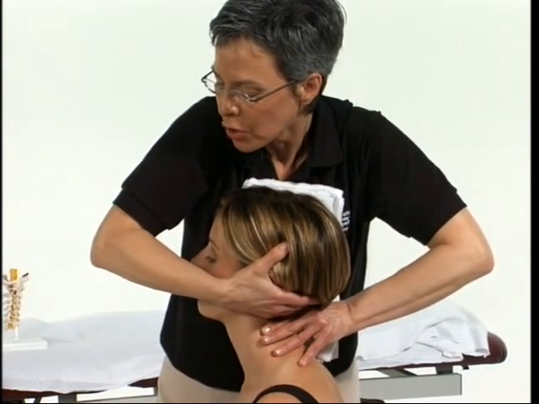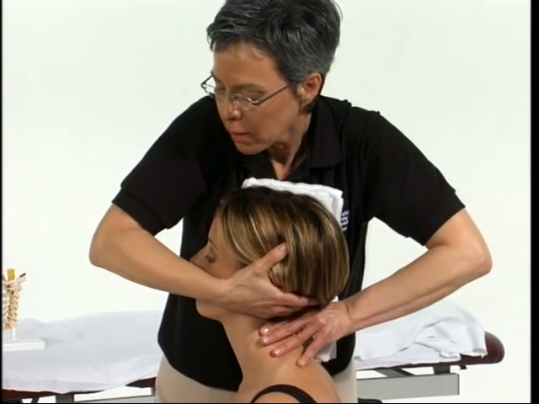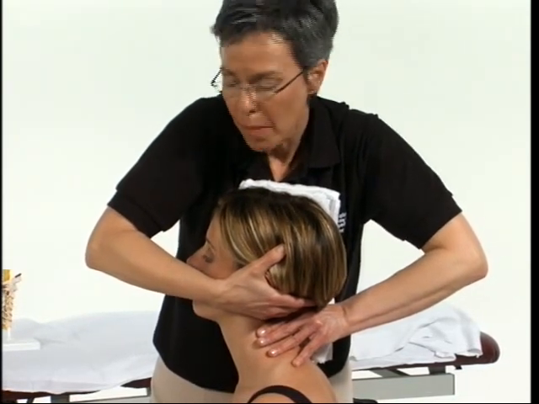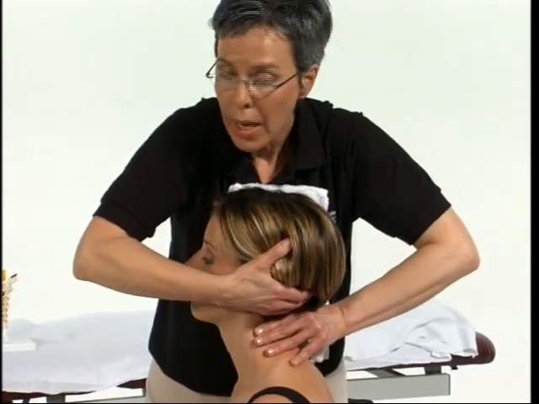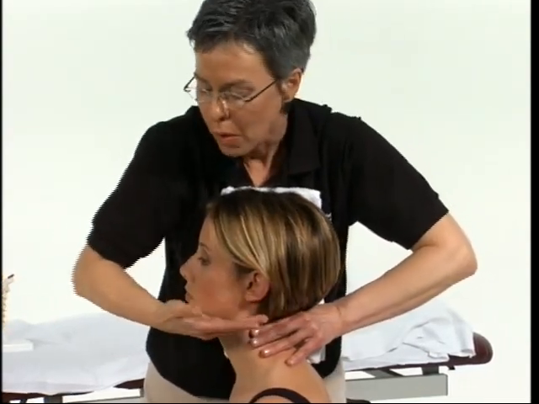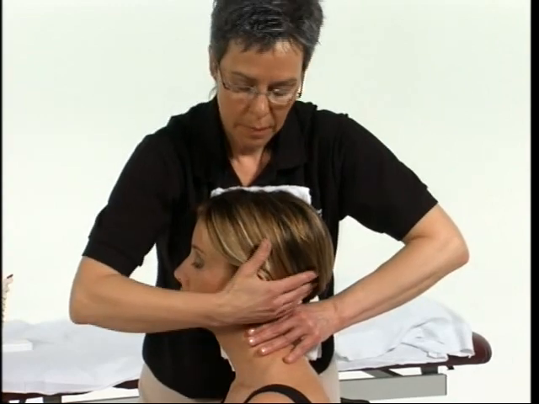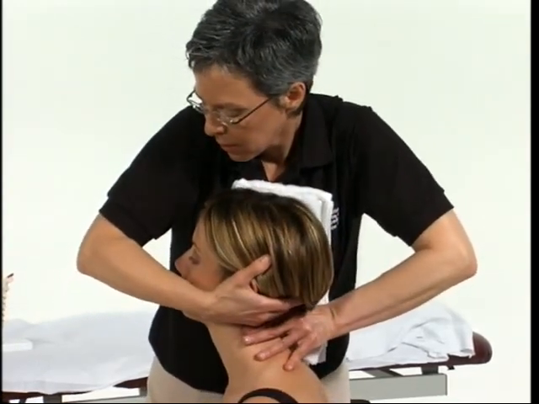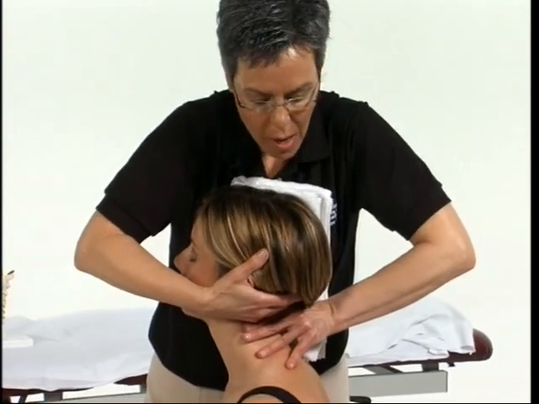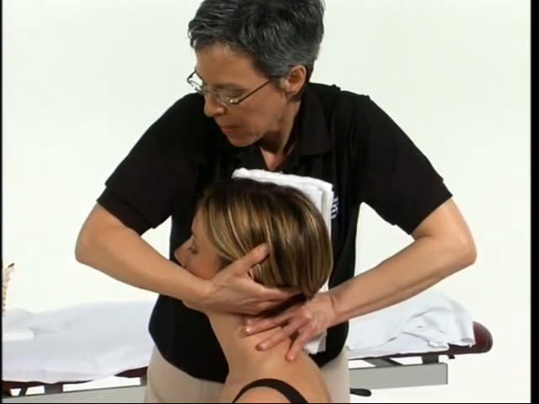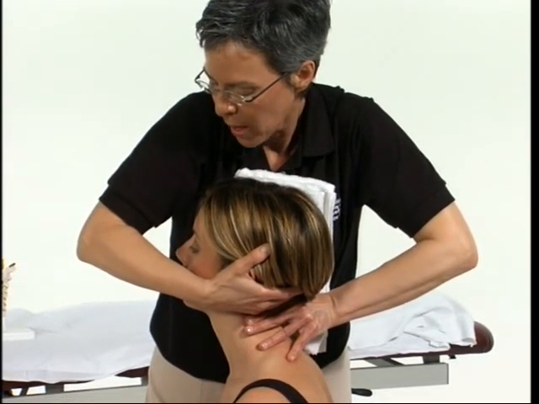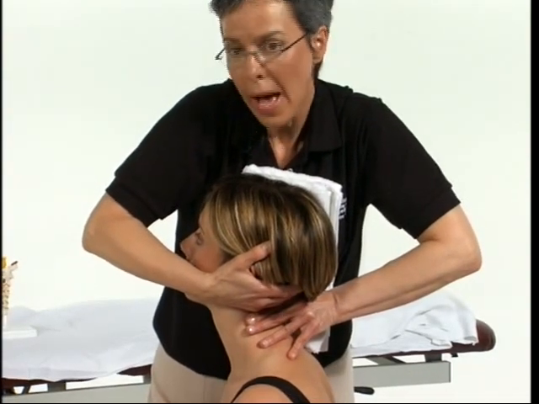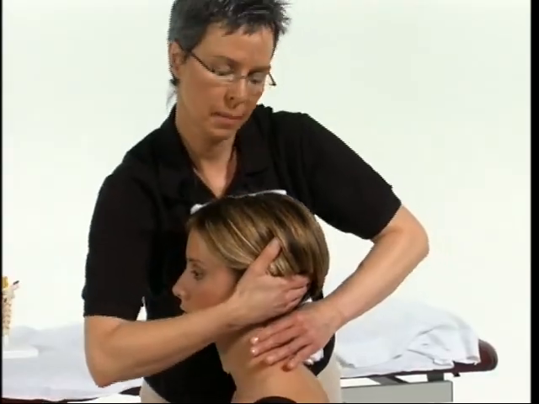And my mobilizing force is simply a furthering of the rotation to the right by a movement of my mobilizing arm in the horizontal plane. When I want to stop, I'll ask my patient, please look up and to the right, and I relax.